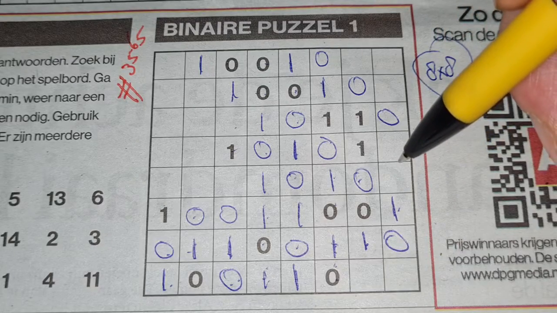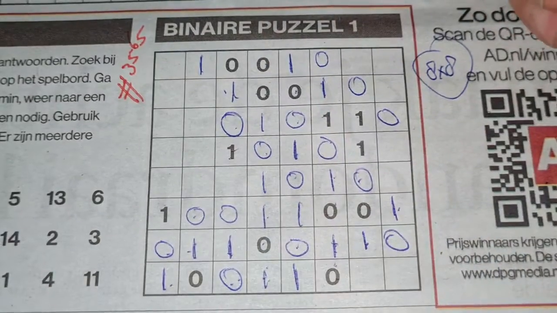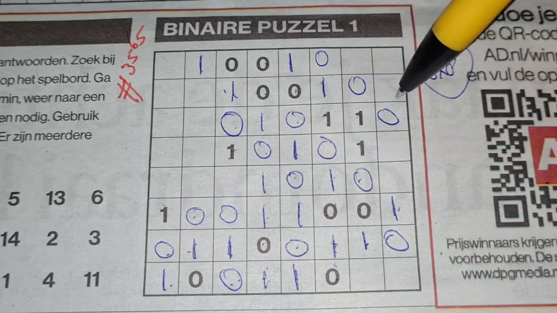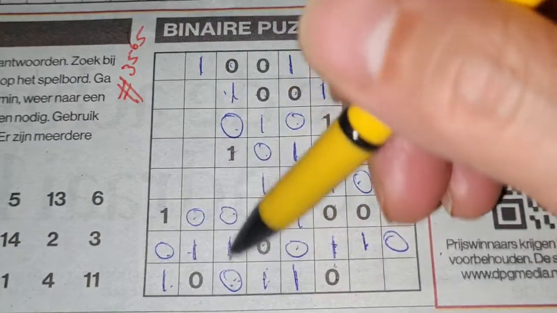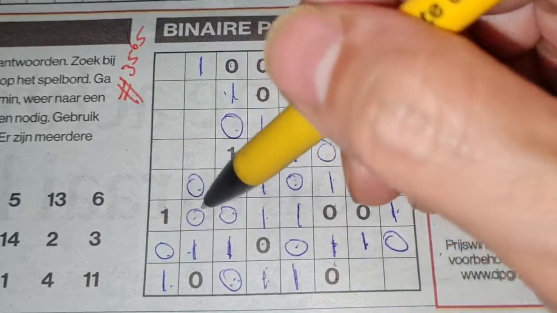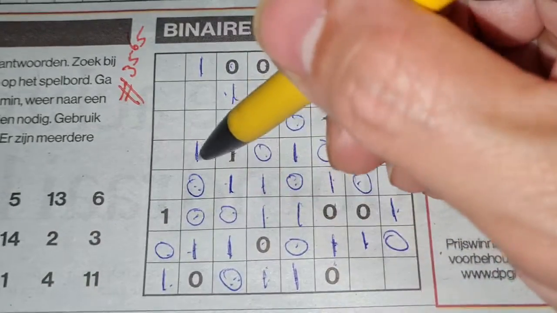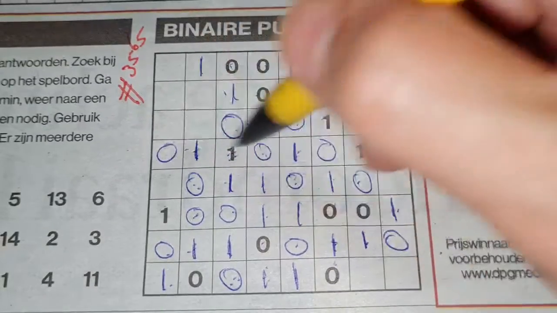Then between 2 ones comes an O. 1, 2, 3, 4. 4 O's, so the rest are ones. Double one, here no, there no. Double O, here one, there one. Double one, we have 4 ones, so the rest are O's.